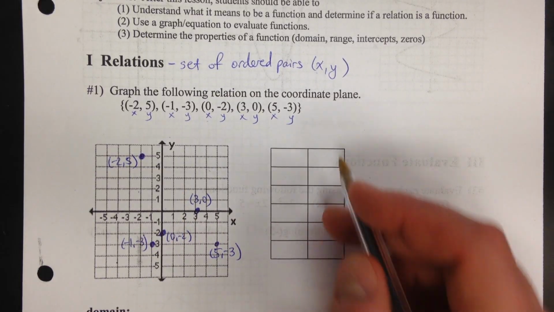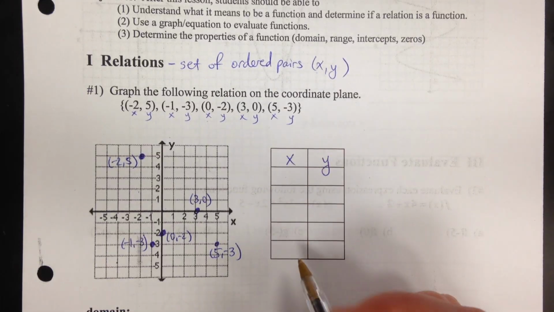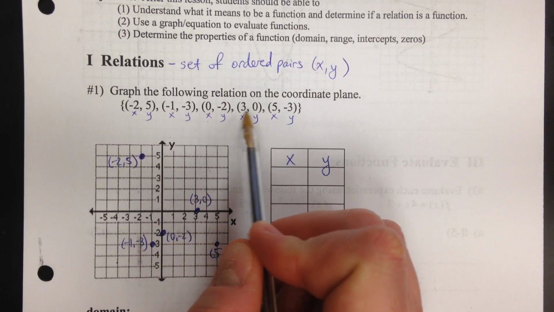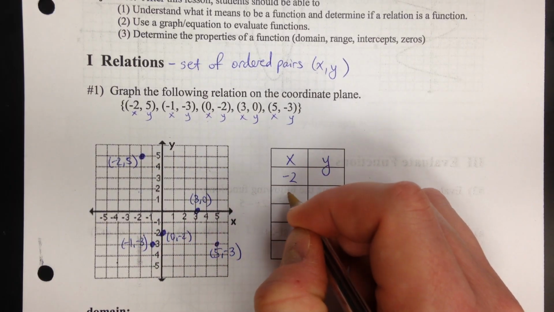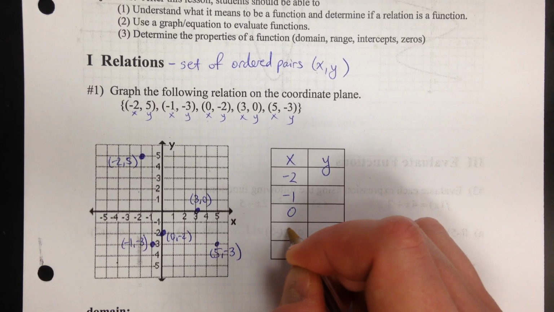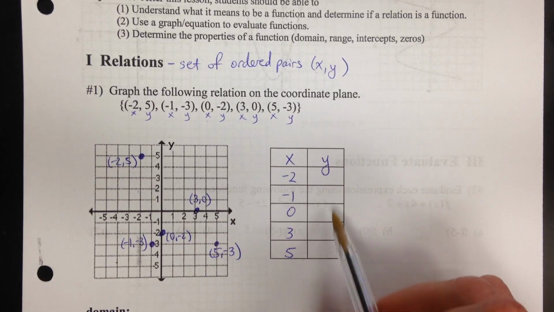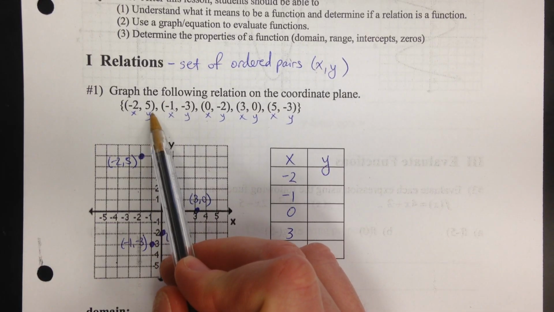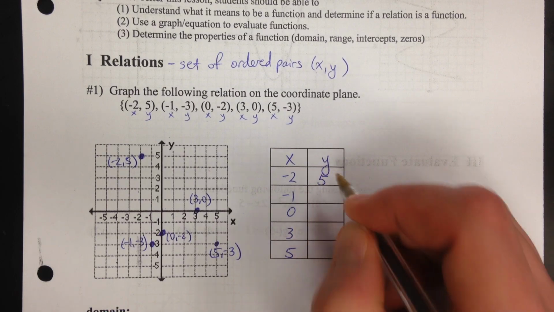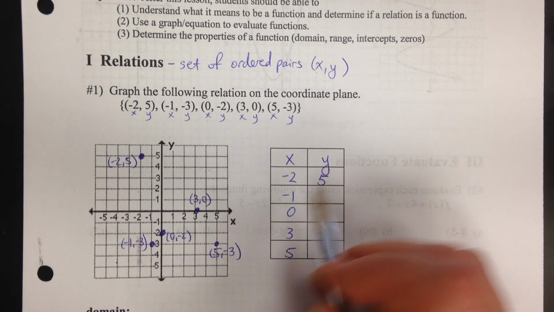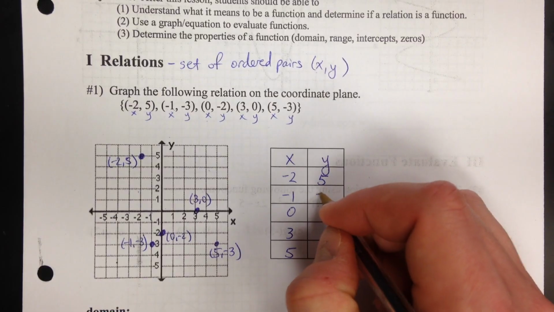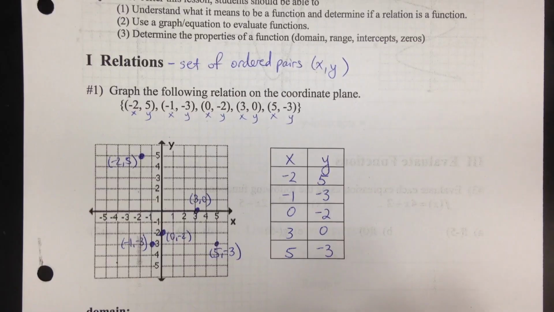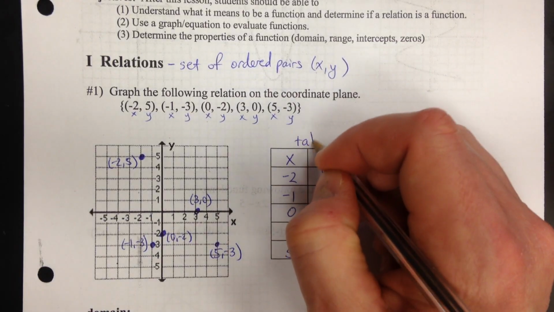We can also represent it as a table of x's and y's. So we're going to list all the x values, negative 2, negative 1, 0, 3, 5. And then the corresponding y values. Now, when x is negative 2, the y value is 5. So I have to put the 5 in this position here across from negative 2. Negative 1, the y value is negative 3. And then negative 2, 0, and negative 3. So we can represent a relation as a table.